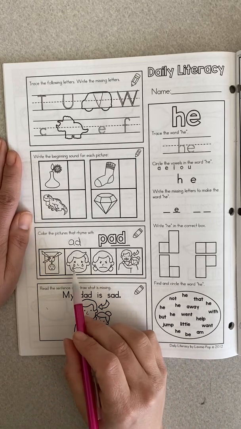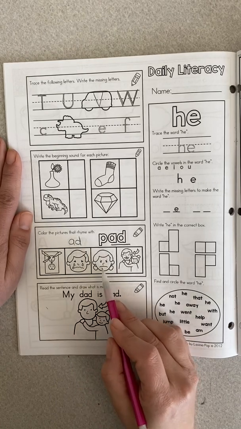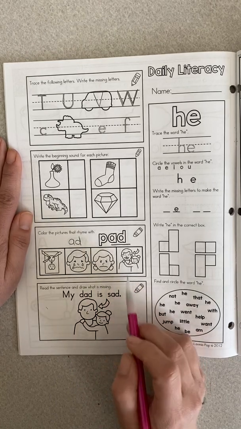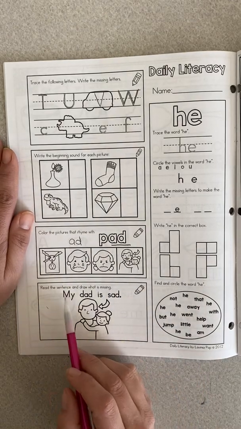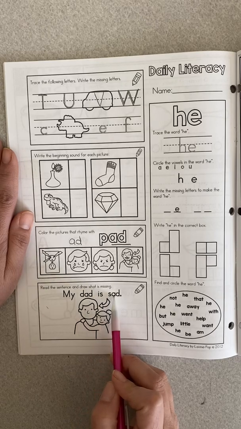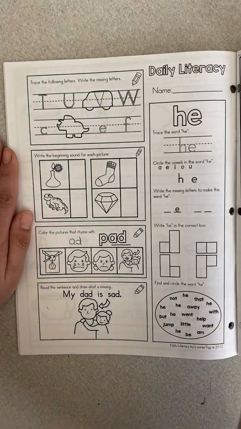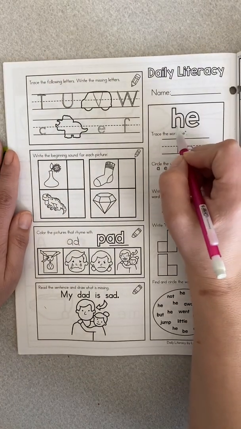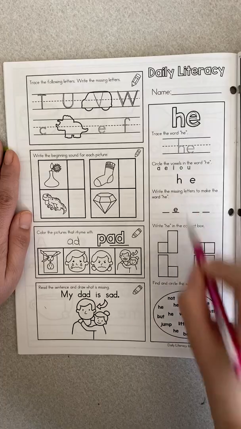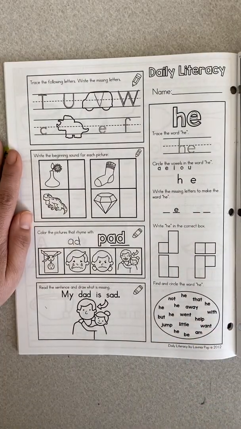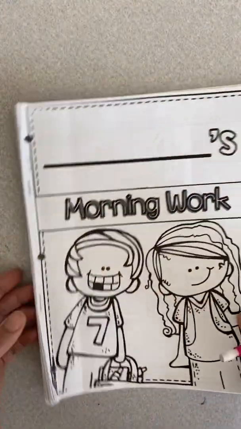This boy has tears. He is sad. This person is mad. And that is that girl's dad. And if you read this sentence, my dad is sad. Draw his face to reflect that and color that picture. Then move on, write your name, write H-E, he. Start by tracing that, and you will know what to do here. When you're done with this, put it back into the front of your binder.